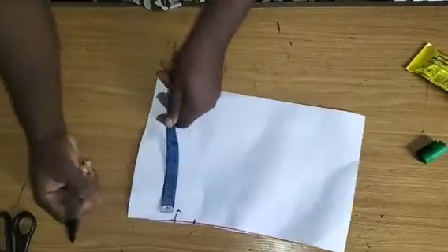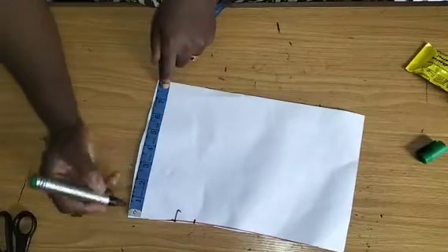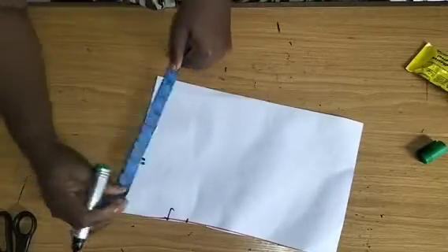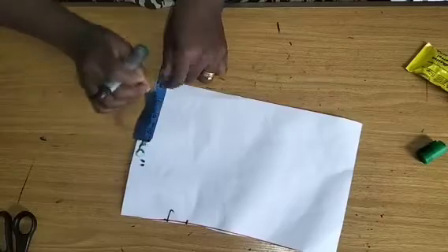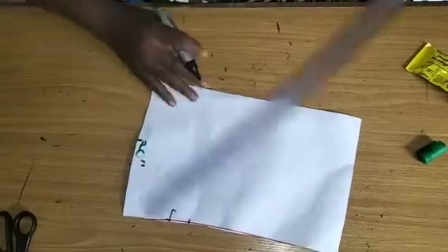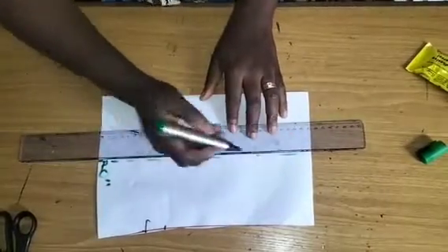So for the cone construction, I'll just place my tape and measure 20 inches. So from here to here now is 20 inches for my cone. So this 20 inches, I'll find the midpoint of it. So once I get my midpoint, it will be 10 inches shared.